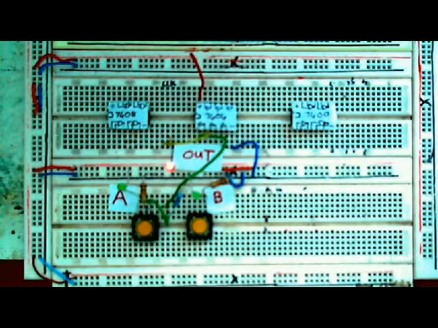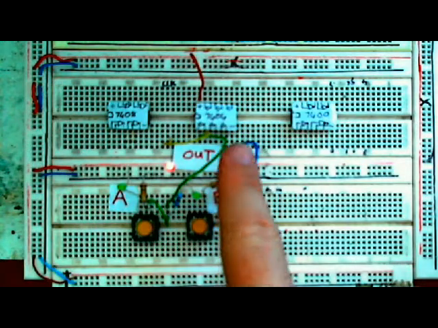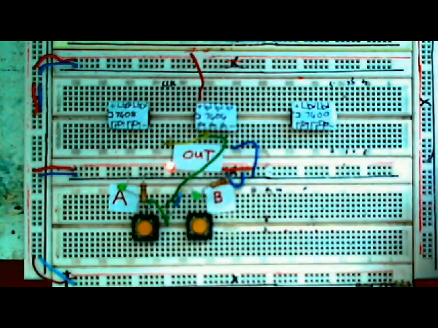I paused the video to construct the NOT gate. I'm going to be using a 7404 over here. Basically, the output of the NOT gate is in a high state as the input is in a low state. It will invert whatever the input is.